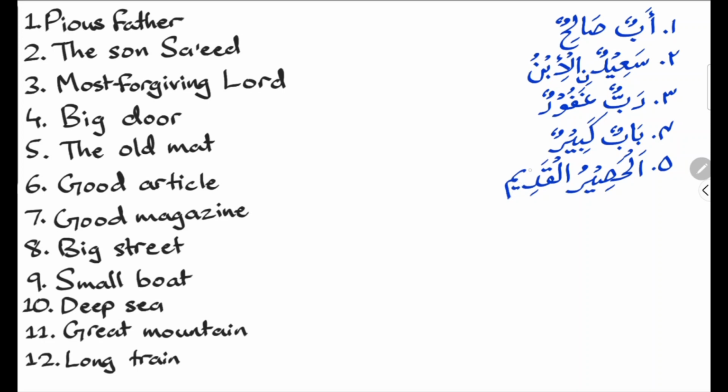Whatever the موصوف gets, the صفة has to get. So if الحصير has ألف لام, القديم is automatically going to get an ألف لام. Number 6. Good article. Article is the thing being described. Article in Arabic is مقالة. Good is جيد. Now obviously when you say جيد, that's masculine. You want to make it feminine in accordance with مقالة, which is feminine itself. So you say جيدة. Or maybe you could also say حسنة.